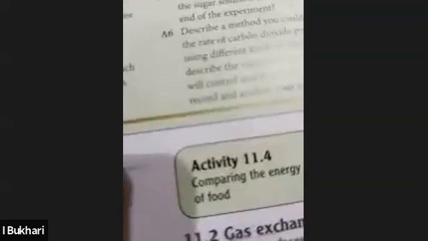Move on. Name an organism which can respire anaerobically. Yeast, very good. Yeast and humans for a short period of time. Yes, fungus. List 3 ways in which anaerobic respiration in humans differs from aerobic respiration. Anaerobic and aerobic. What are the 3 differences?